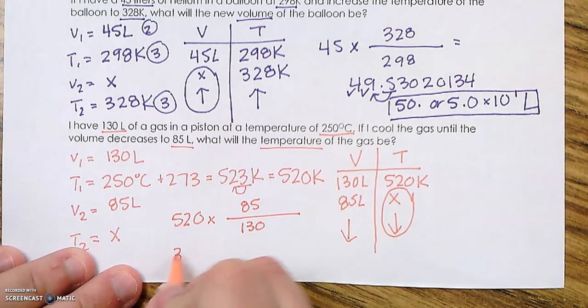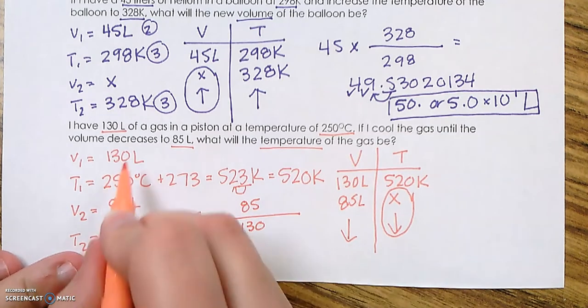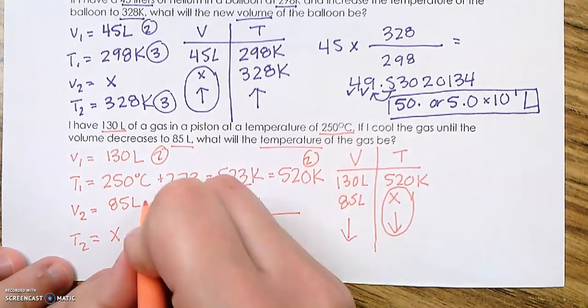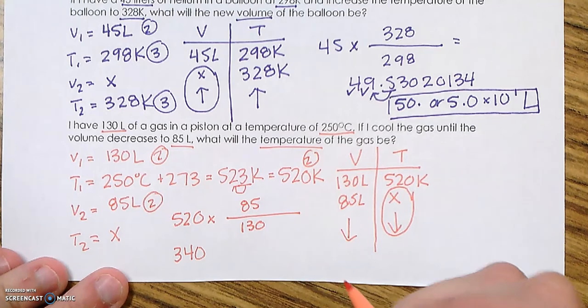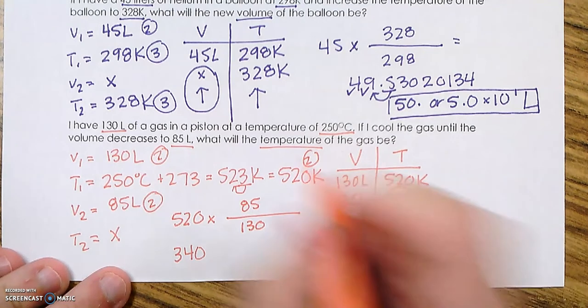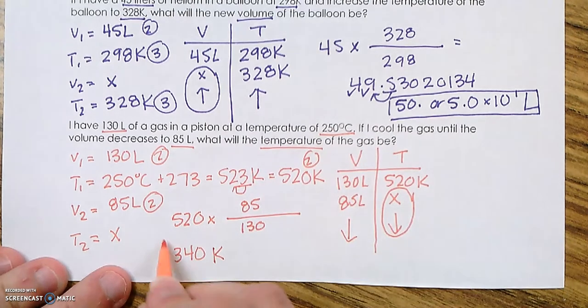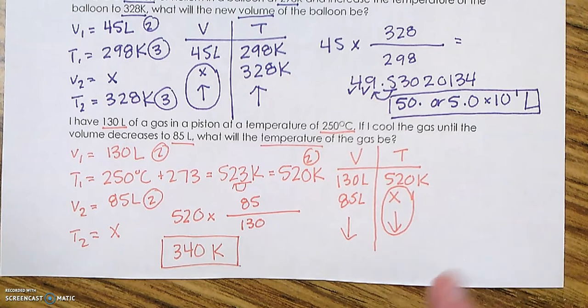We end up with 340. When we talk about sig figs, we have 2 here, 2 here, 2 here. We can have 2 in our answer, which we already do. So I just need my unit here, which is in Kelvin. So it just said what will the temperature be. It didn't tell me a specific unit, so I can leave that in Kelvin. If you change it to Celsius, that's fine too. I usually don't unless the problem asks me to.